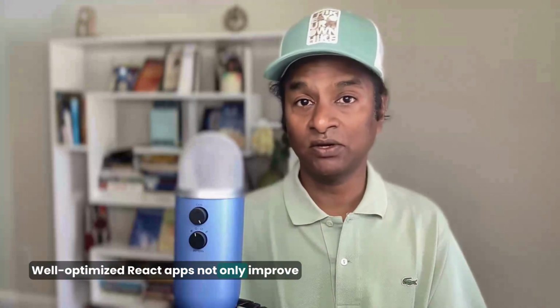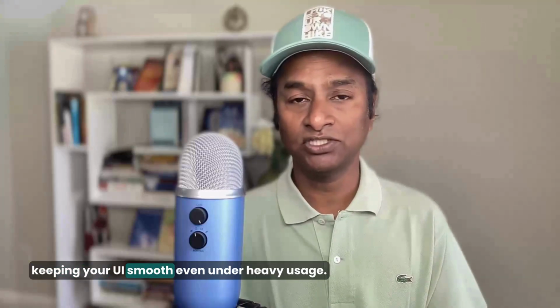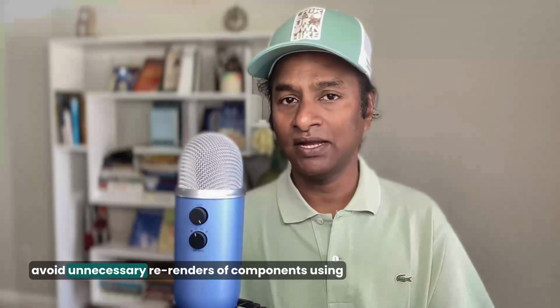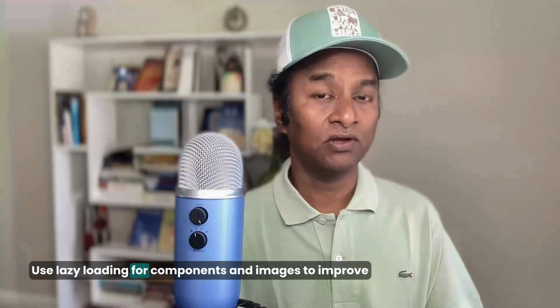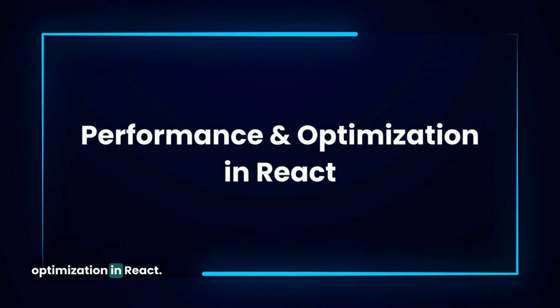Well-optimized React apps not only improve user experience, but also handle large-scale applications gracefully, keeping your UI smooth even under heavy usage. For example, avoid unnecessary re-renders of components using React.memo. Use lazy loading for components and images to improve initial page load. The first topic we'll cover is performance and optimization in React.